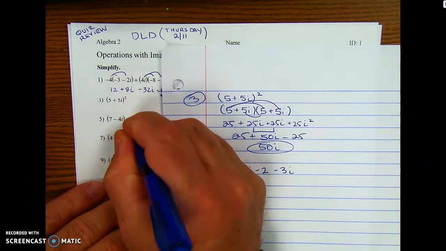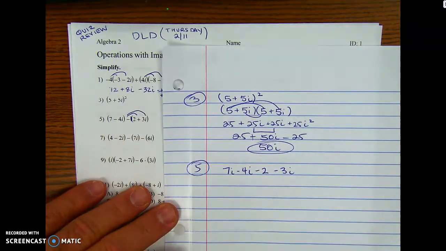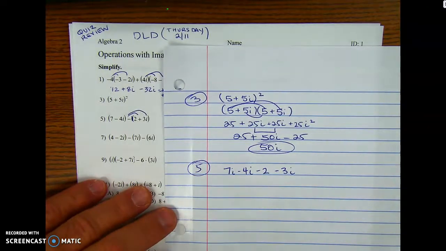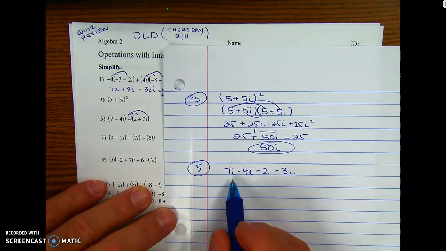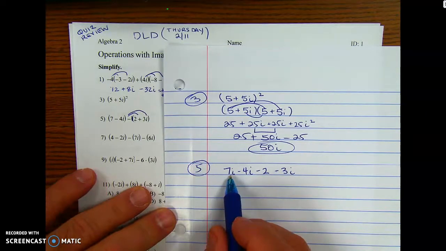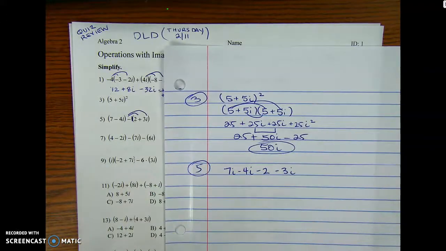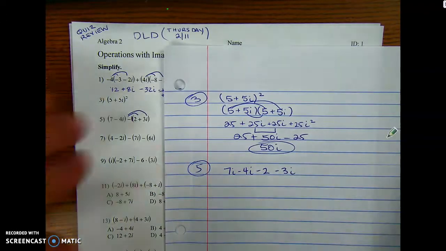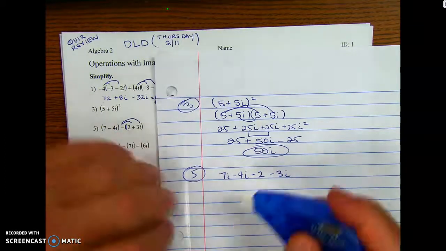There's a negative 1 right here, and you distribute this negative 1. Okay? All right. So, sorry. What did I do right here? 7 minus, I wrote 7i. How did y'all let me do that? Instead of 7, I wrote 7i. I'm blaming y'all.